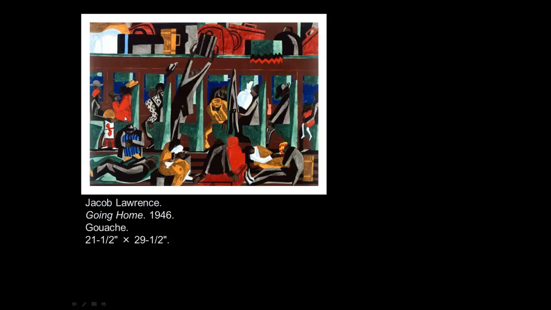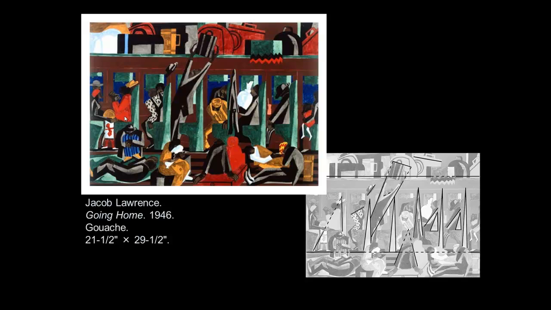Even though at first glance this painting might not seem very sophisticated, we can see here in the breakdown that sums up what I was just talking about, that Lawrence actually was doing a lot of studying on unity and variety to make this piece feel balanced and easy for the eye to look at.